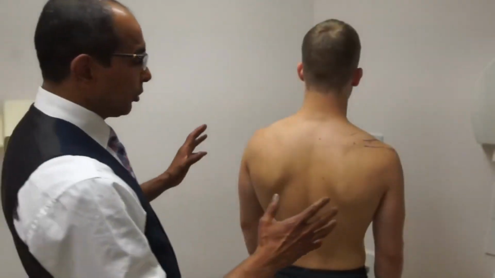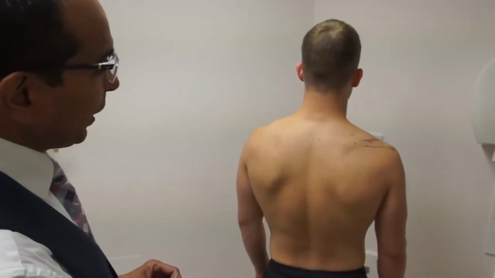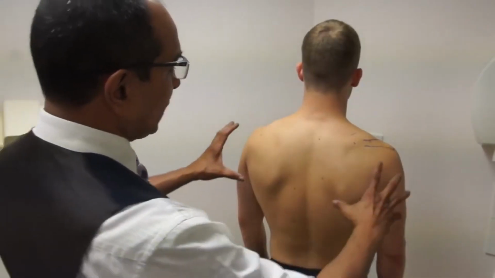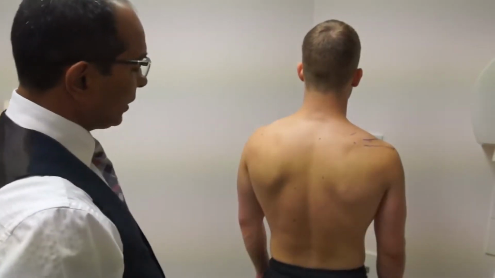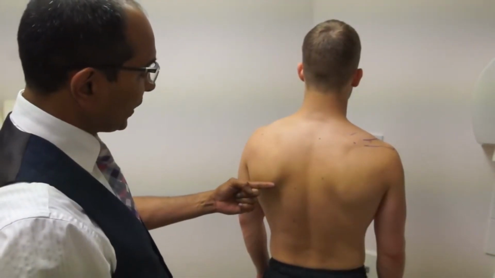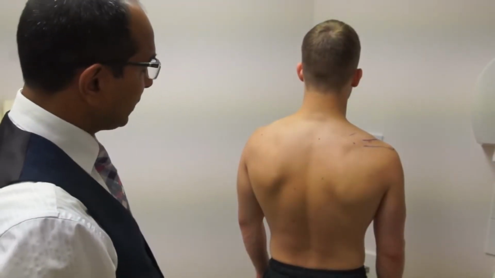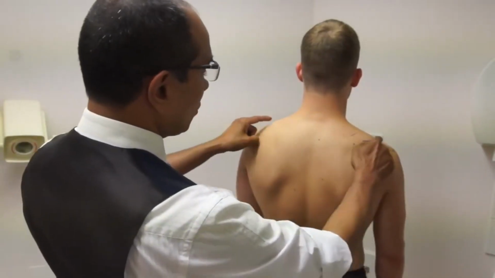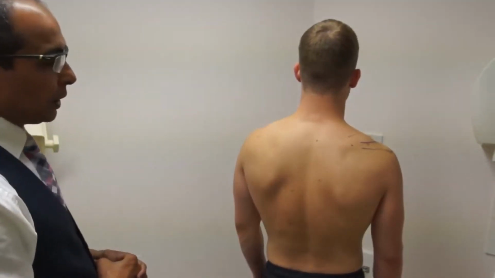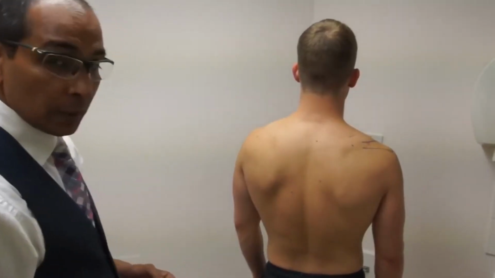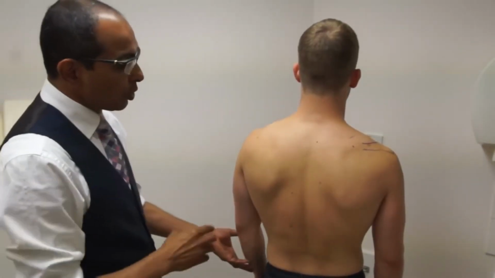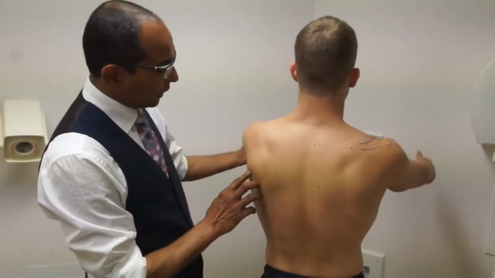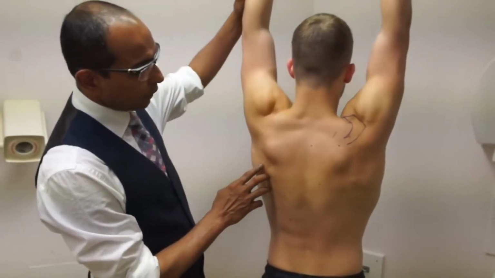The things to look for whilst examining the patient from the back is to look at the scapular setting. See, the scapula is slightly offset on the left side compared to the right. You're looking at the infraspinatus muscle bulk and the supraspinatus muscle bulk. Whilst looking for movement, we get the patient to flex the arm, flex the shoulder, all the way up.